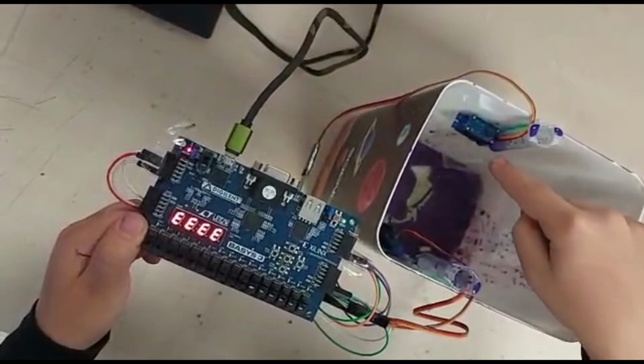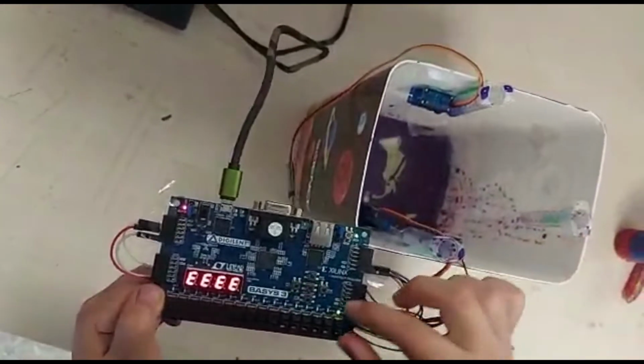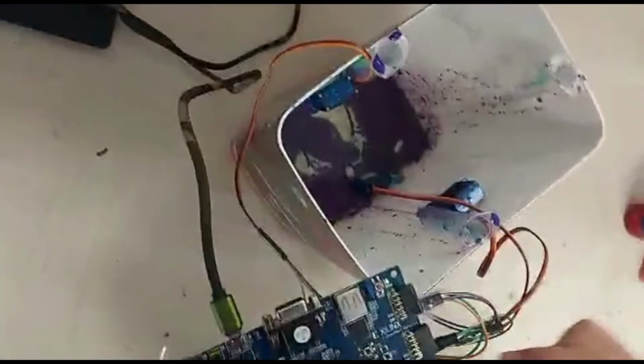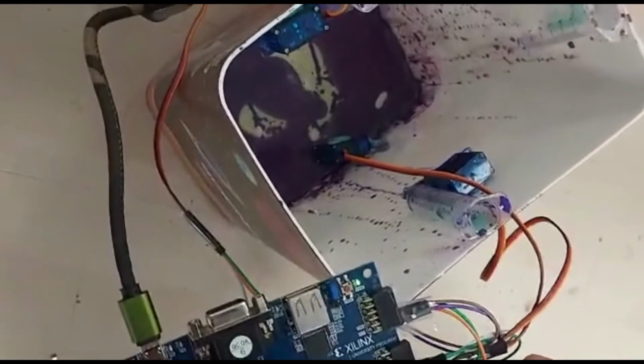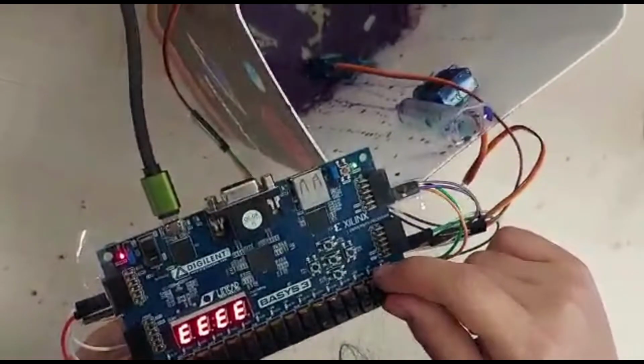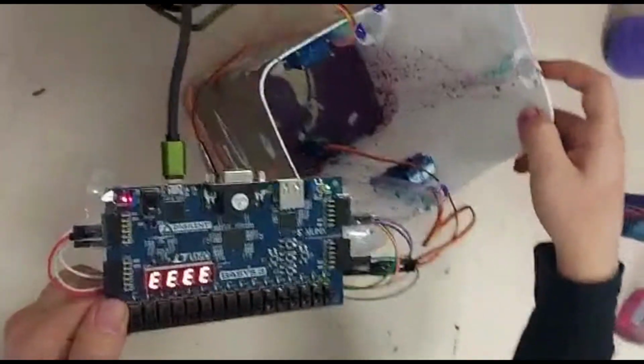For example, in order to control this servo motor, let's give an input. Yes, now this servo motor turns. I want it to turn a little bit more. It works properly. The same applies to the other servo motors.